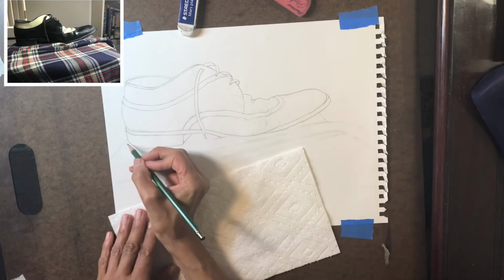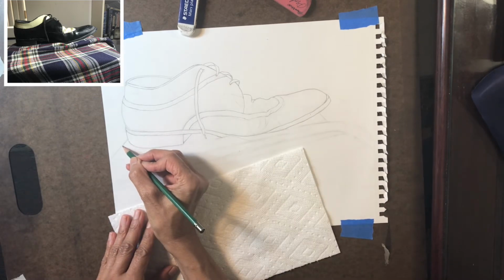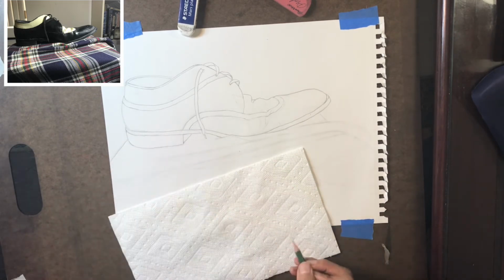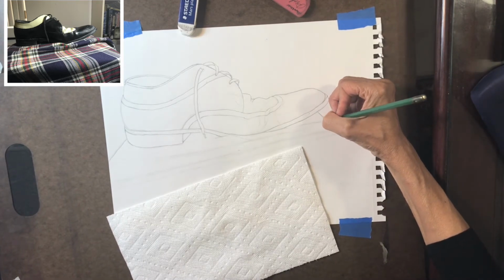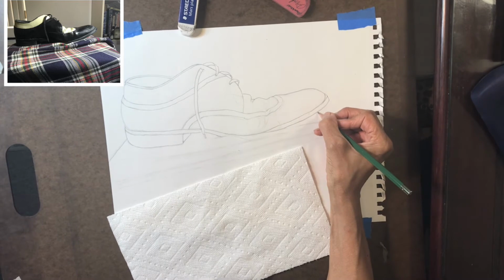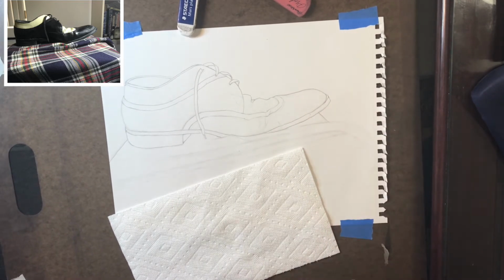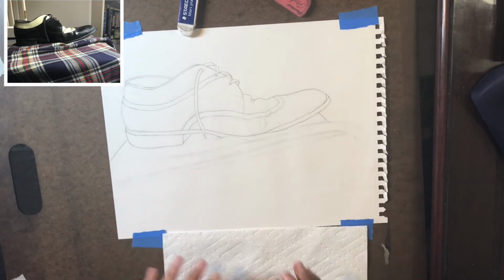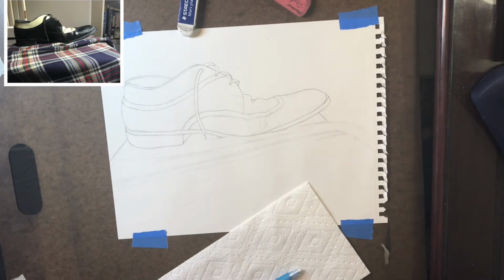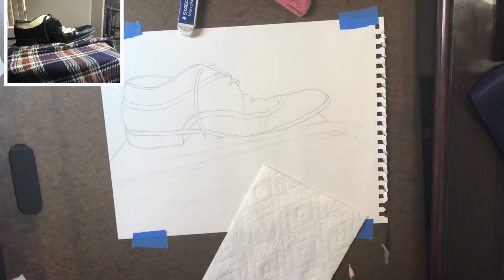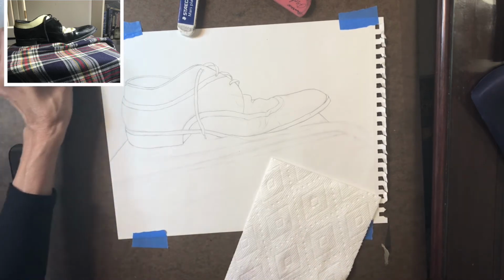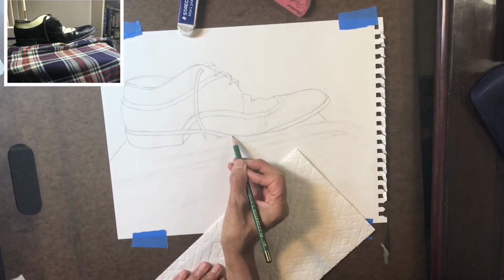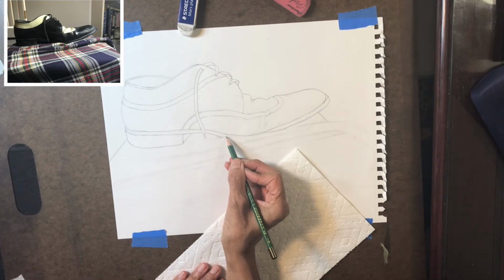And I want these edges to be as hard as the edges of the shoes. So I'm going to draw these in here and keep the same pace as the outline of the shoe. So this way it assigns that same visual priority to the shoe and to the edge of the table.